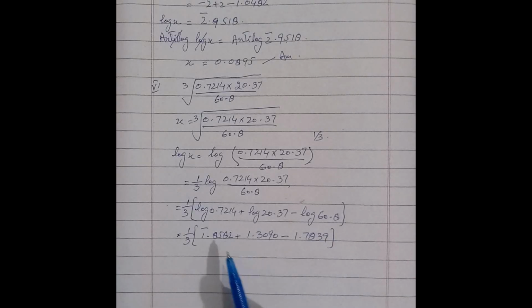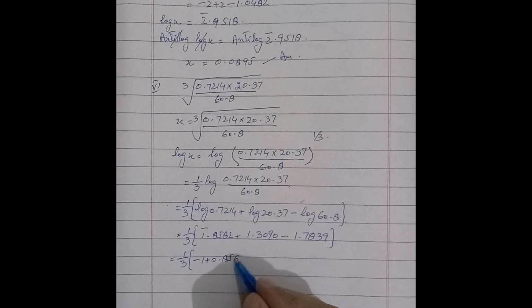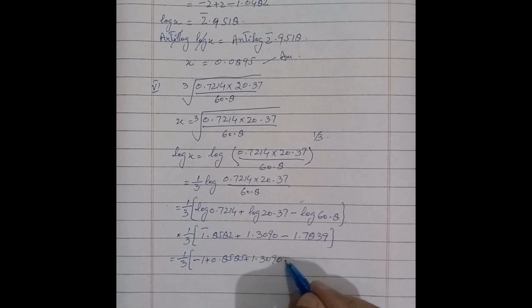And we first solve the values in the bracket. We get 1 over 3. This value is 1 bar, means minus 1 plus 0.8582 plus 1.3090 minus 1.7839.